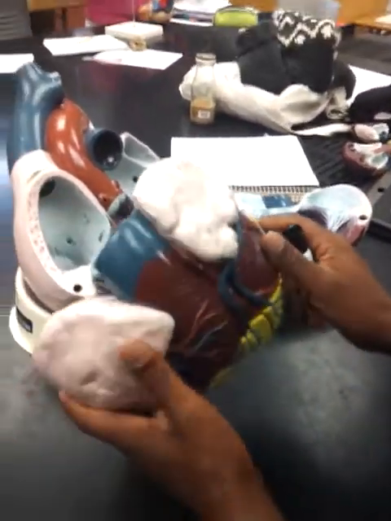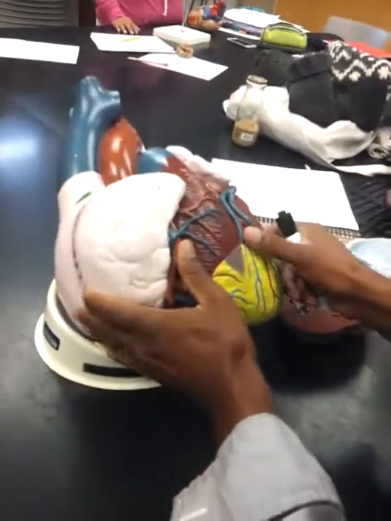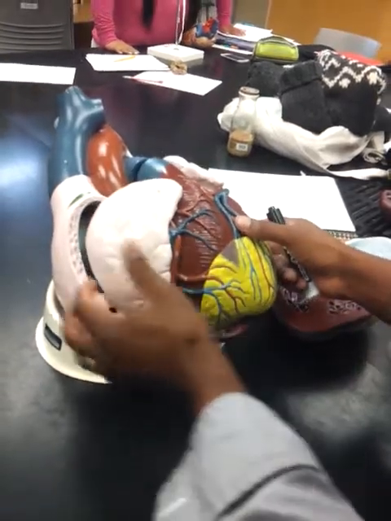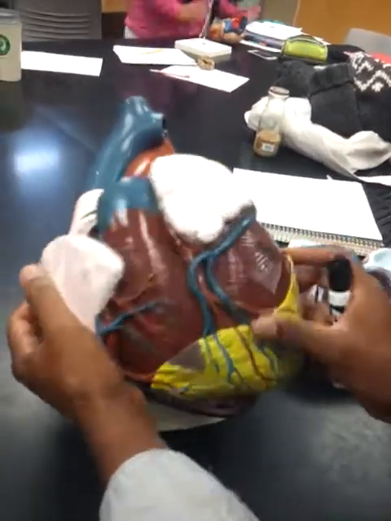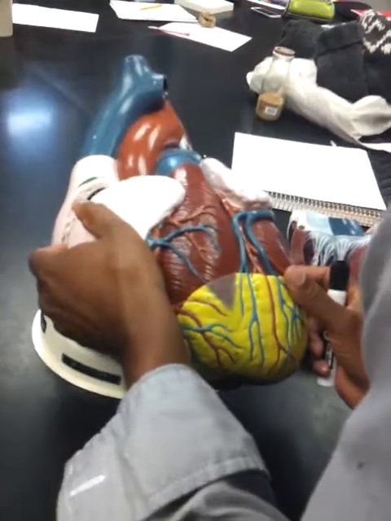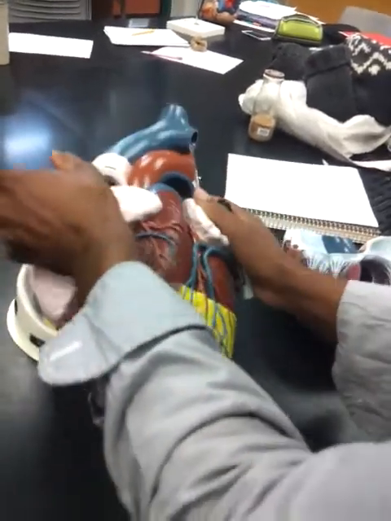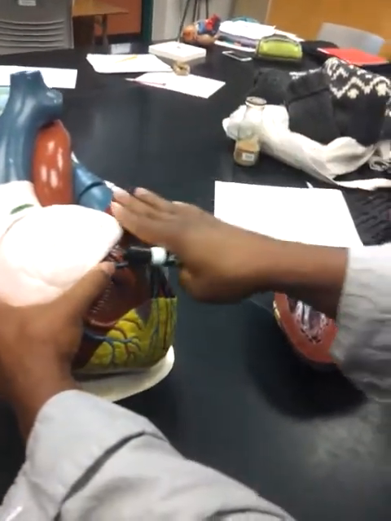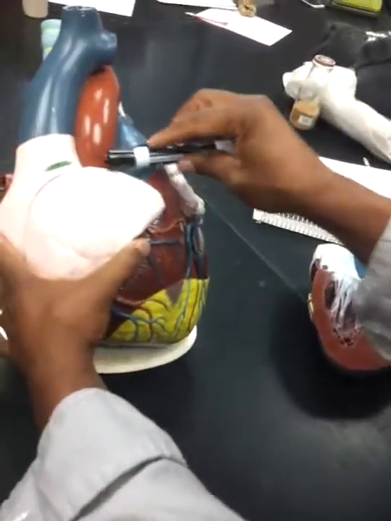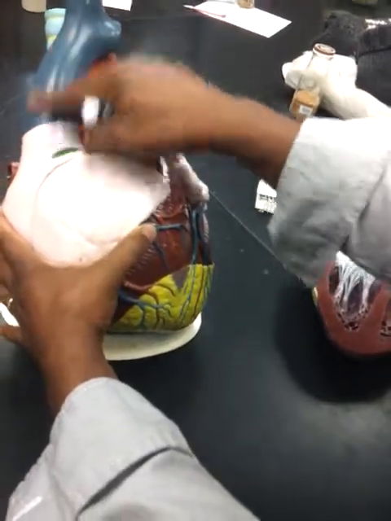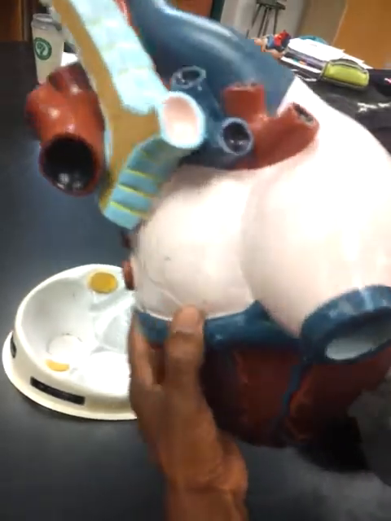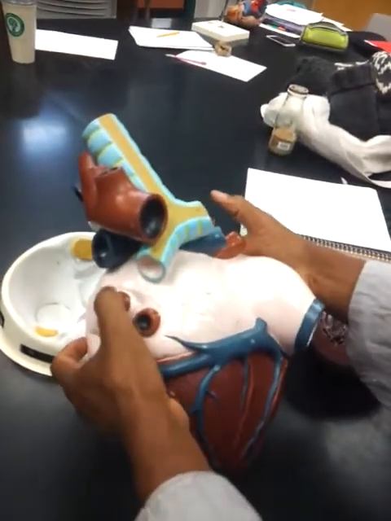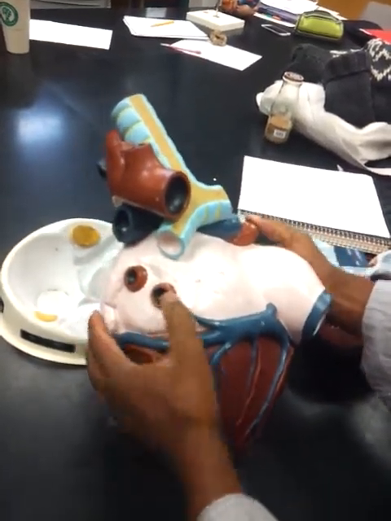All right, so let's close it up and look at the major vessels which are attached to the heart itself. So you have your pulmonary trunk, your aorta, your superior vena cava, and your inferior vena cava. On the back side, you have your four pulmonary veins. 1, 2, 3, 4 pulmonary veins.